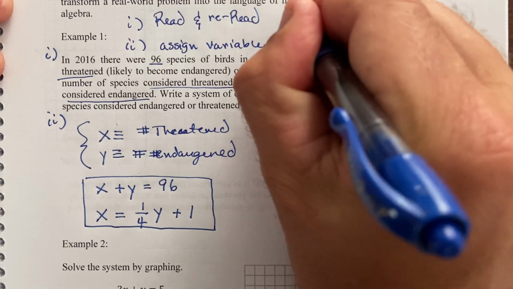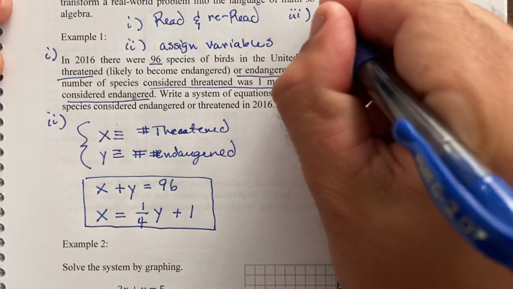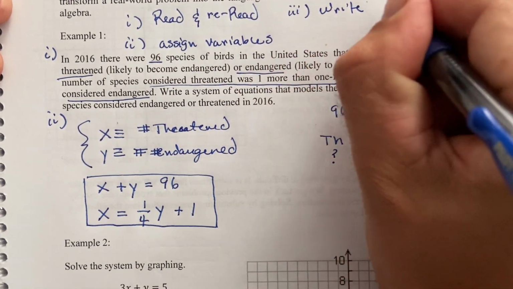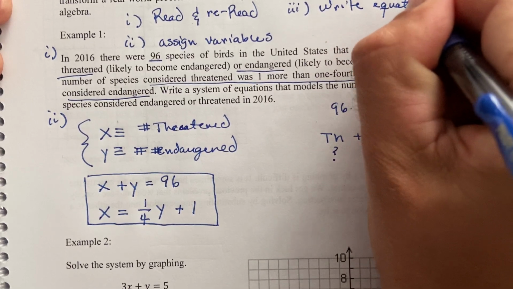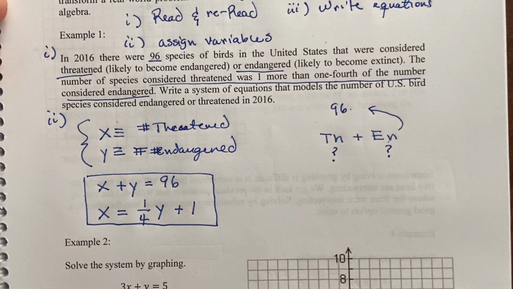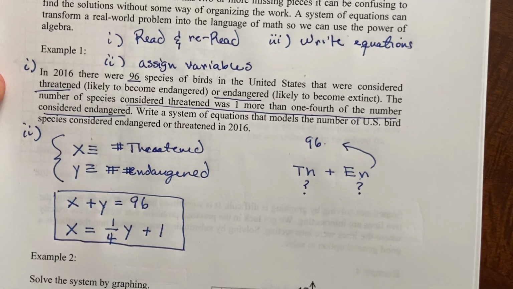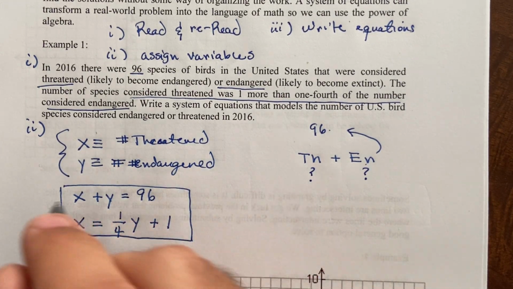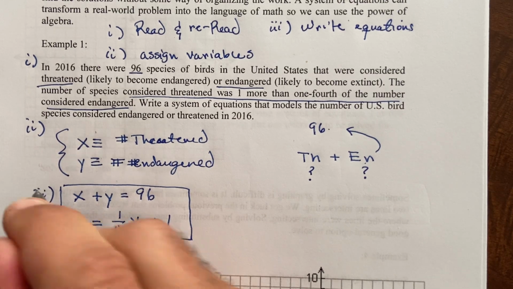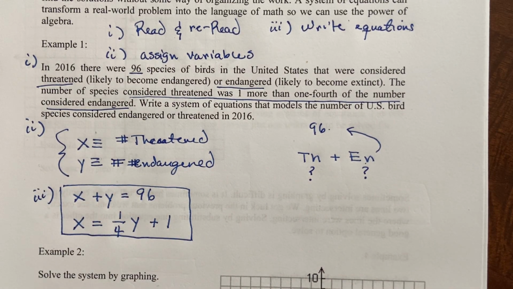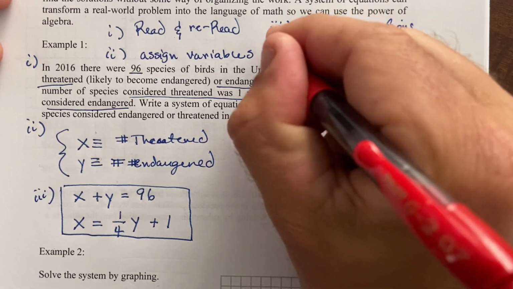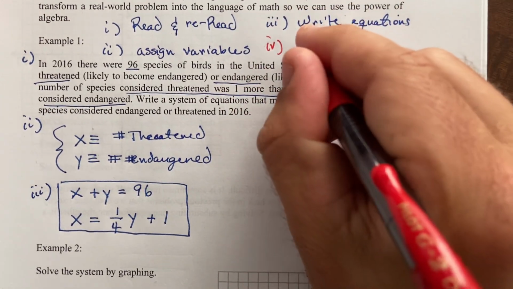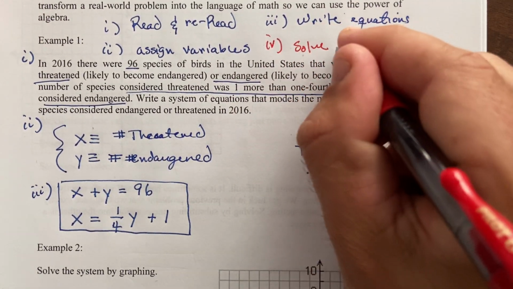And then part 3 is write equations involving those variables. Part 3 for me was happening right here. And in a later part, we didn't have to do this right now. We're going to solve the system eventually.